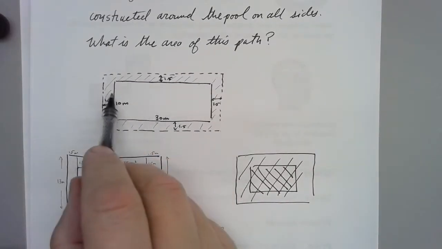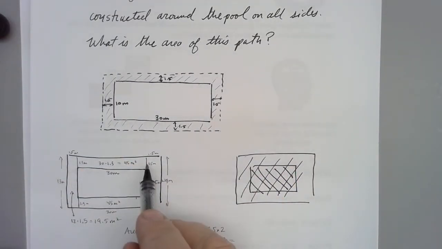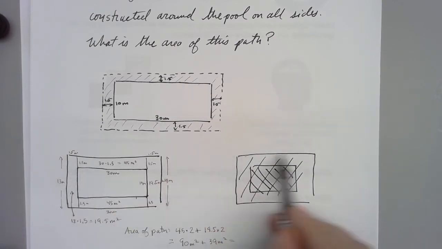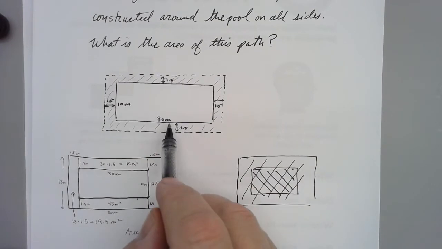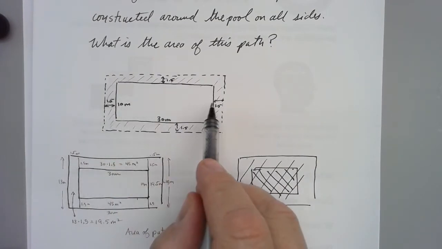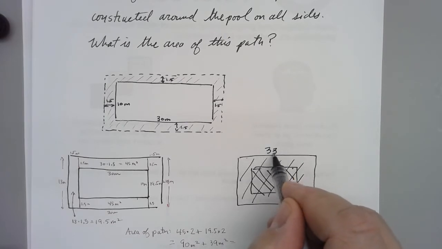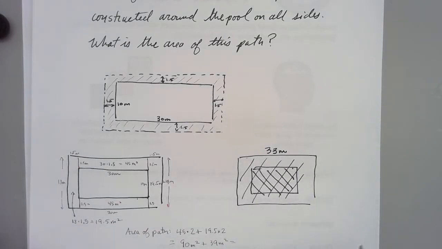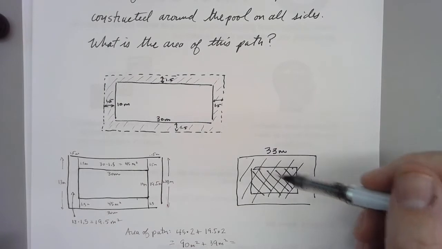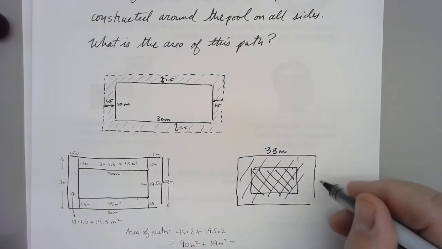So looking at the measurements here, same reasoning where we have 1.5 added on both sides. This happens with this larger rectangle in both directions. This is 30 meters, plus 1.5 added on either side. 1.5 times 2 is 3. So the larger rectangle is 33 meters across and 10 plus 3 meters in height.